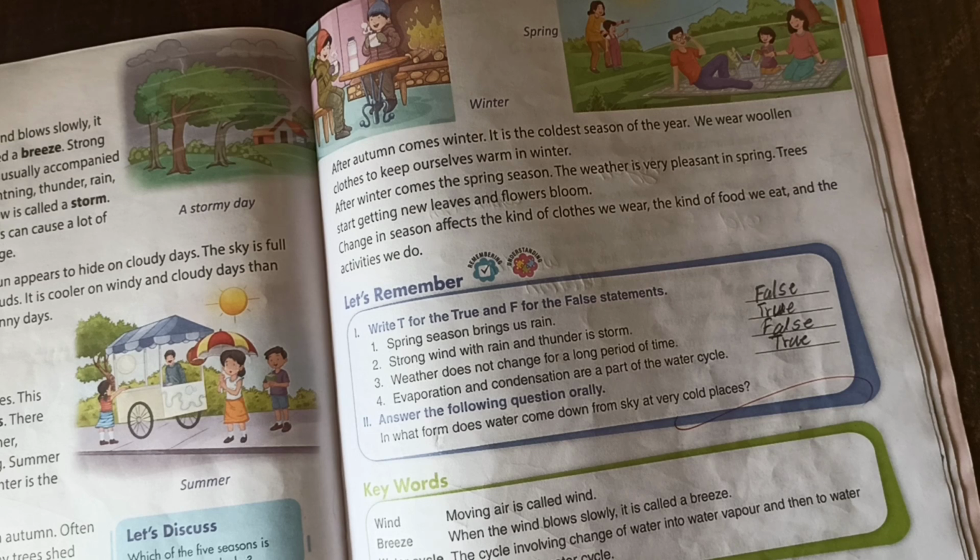Evaporation and condensation are a part of the water cycle. It's true. Okay. And another one, answer the following question orally. In what forms does water come down from the sky at very cold places? Ice. Okay.